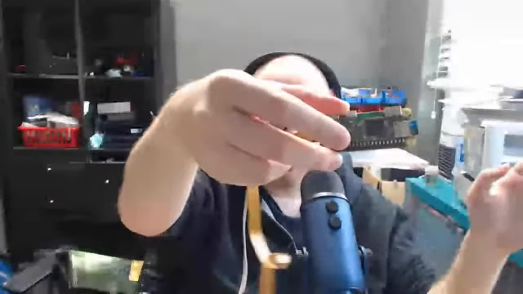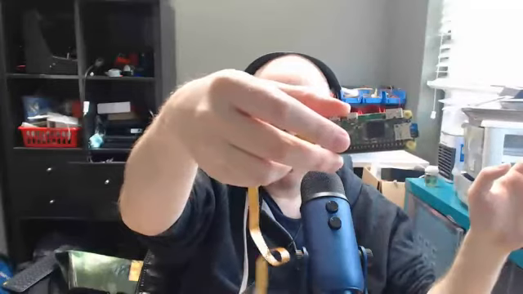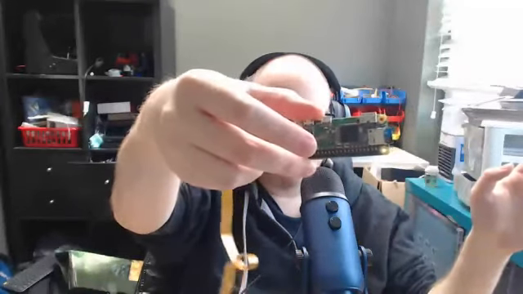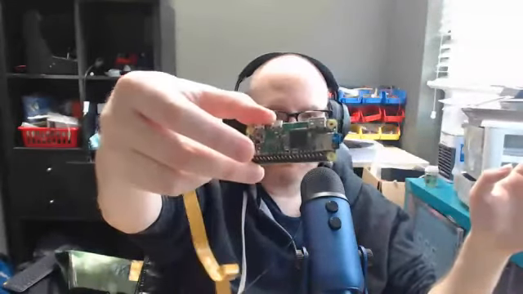The best way is if you have a zero: zero W's have a special feature where they can connect directly to your USB port. And so it's going directly into the USB on your laptop rather than going over your Wi-Fi network, and that will definitely be better.